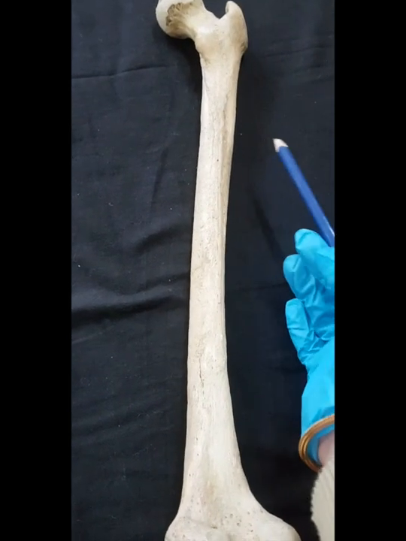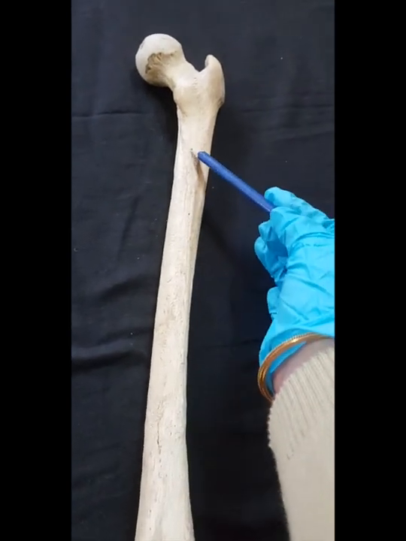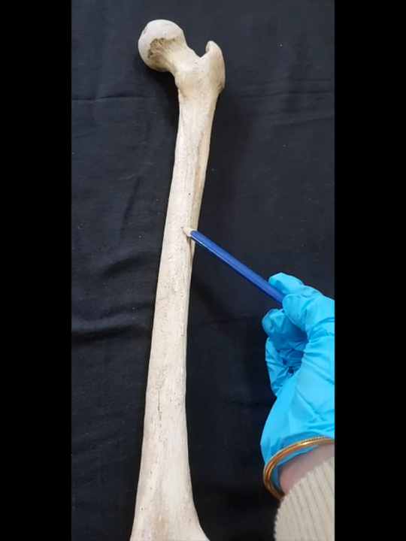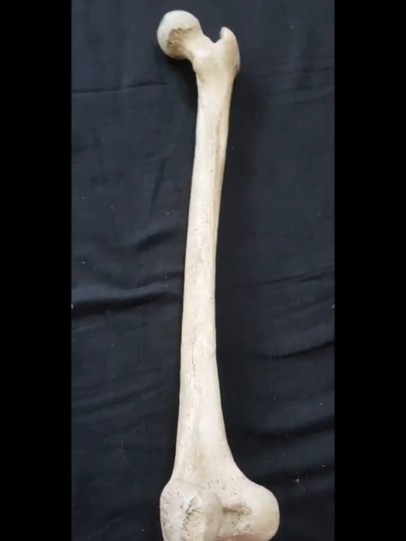Then the area between the adductor magnus and the pectineus: upper part we have the adductor brevis, and lower part we have the adductor longus muscle.